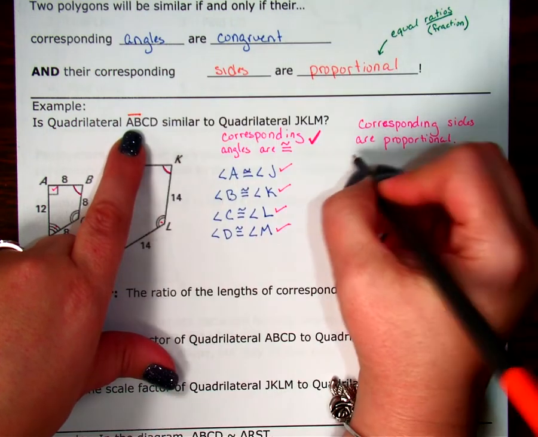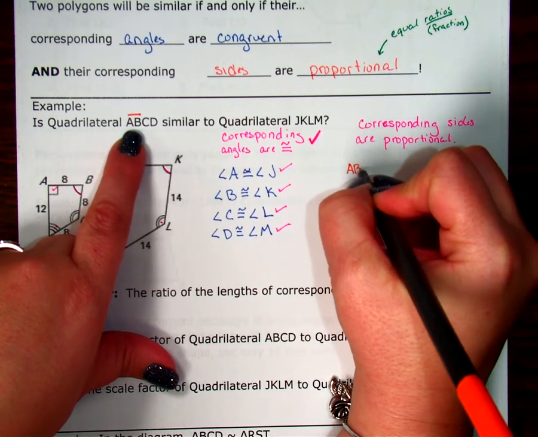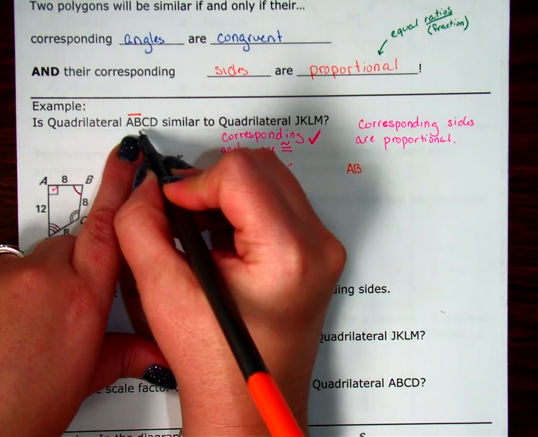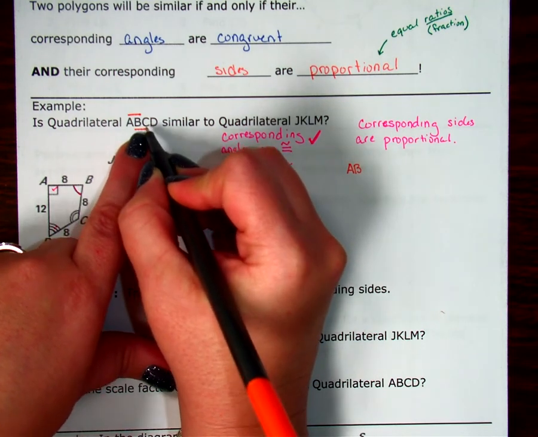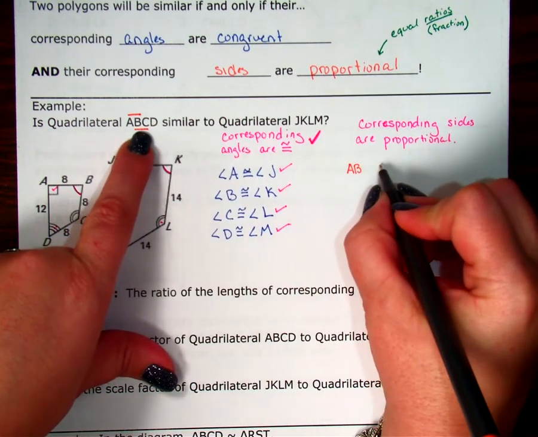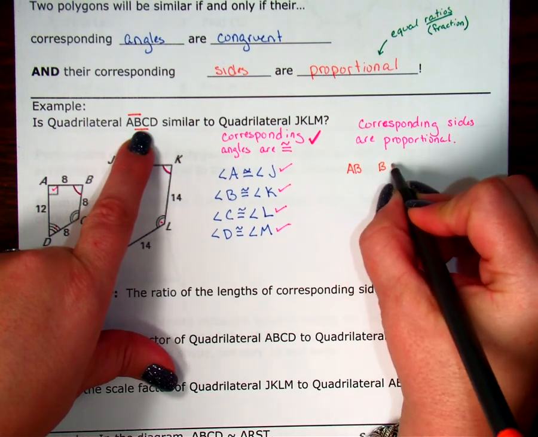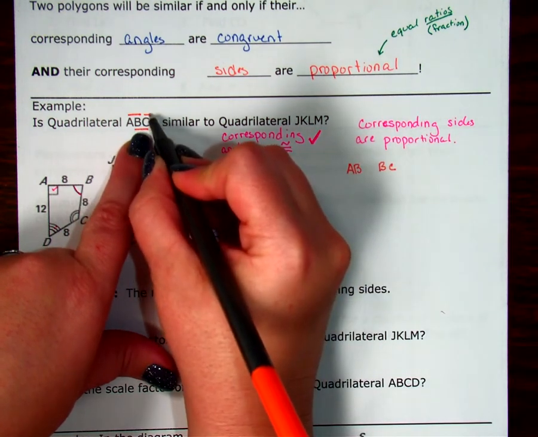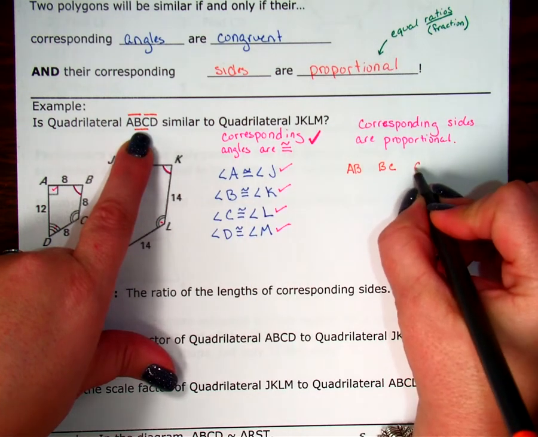So I'm going to compare my first two letters, AB. I'm just going to write out my sides actually. My first two letters, AB. My second side are my second two letters, BC. And then my third side are my last two letters, CD.